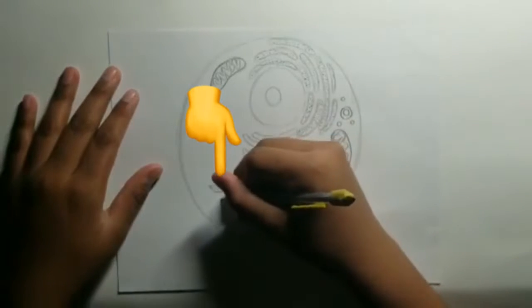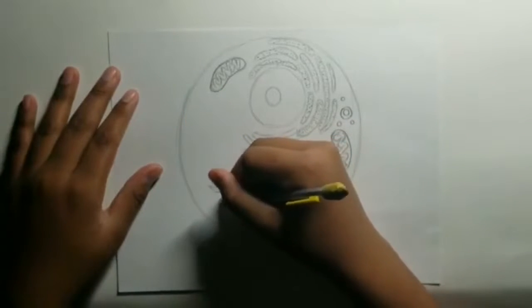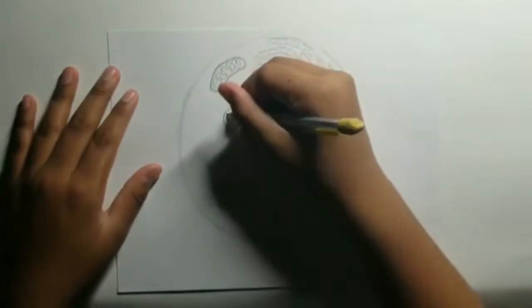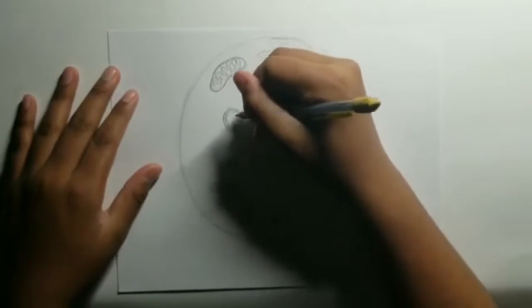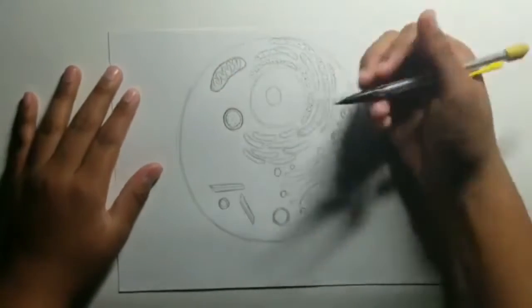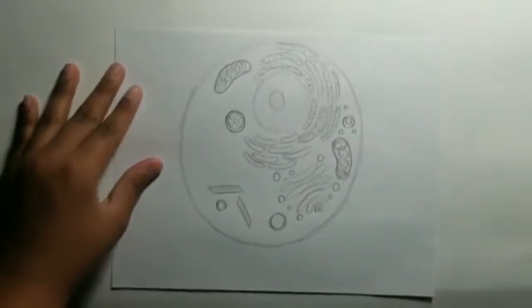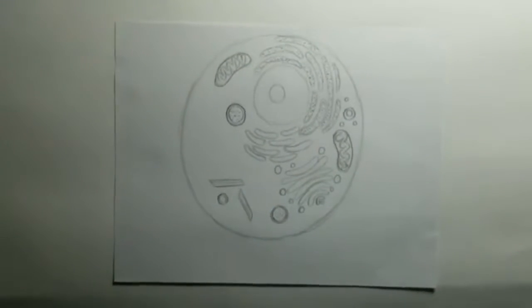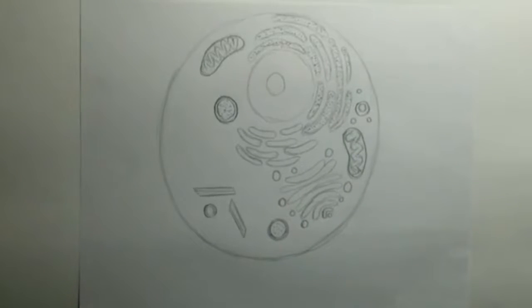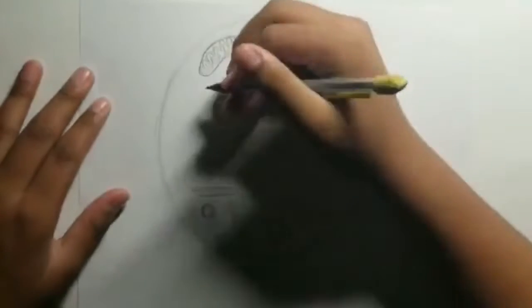Centrioles are found in pairs, and they help in dividing the cell. Centrioles produce the spindle fibers that will be used to pull the chromosomes apart. Centrioles are only found in animal cells. Lysosomes contain digestive enzymes to help clean and break down foreign substances.